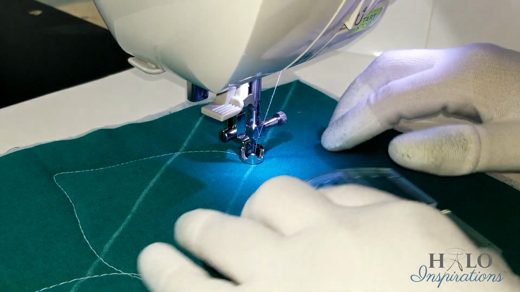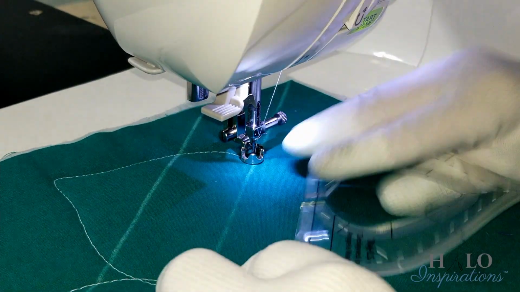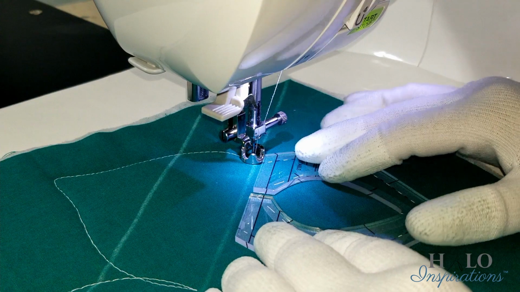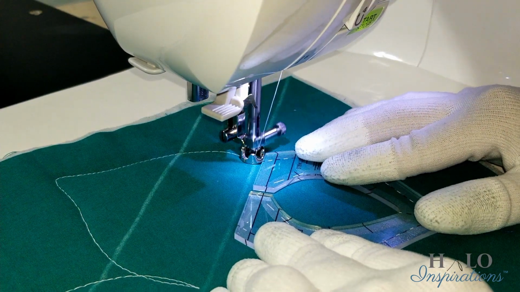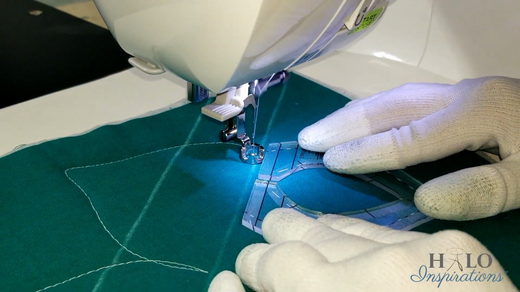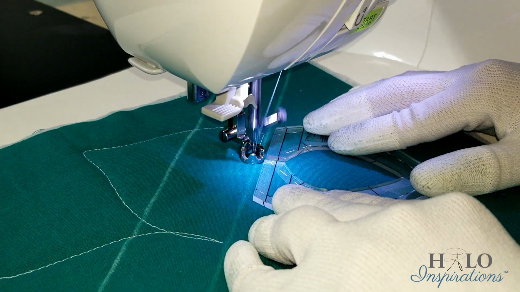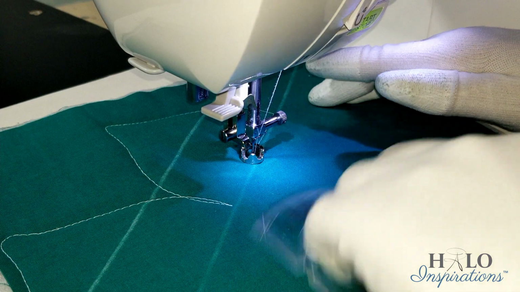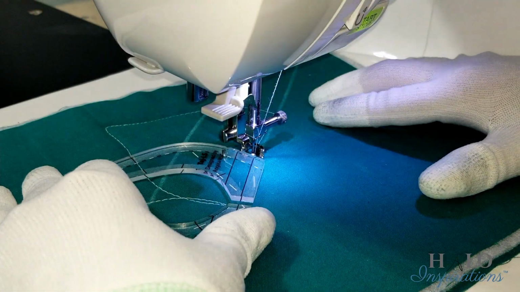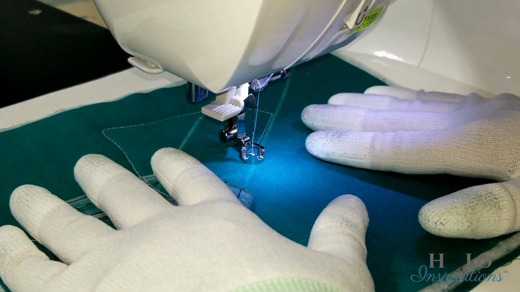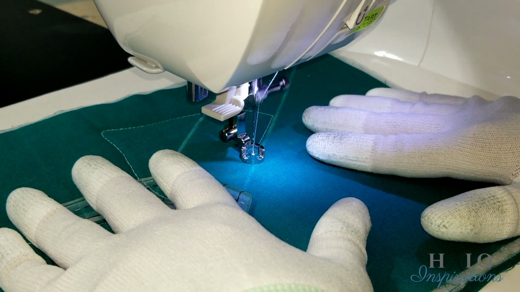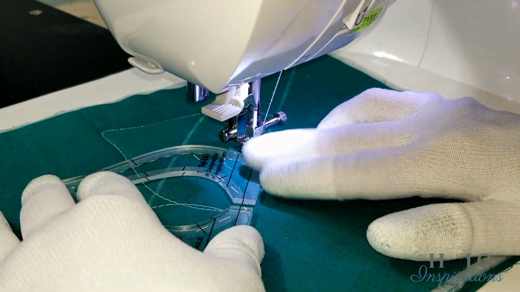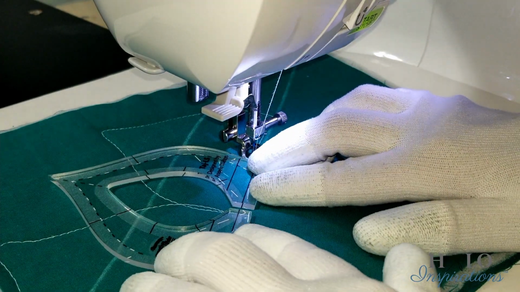But what I am going to do is I'm going to come across the bottom here. Not quite even, but I just want to show you something. See if I went too far. I did, so I'm going to go back. I'm basically going to line this up.